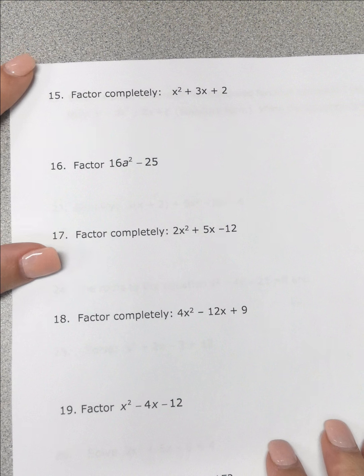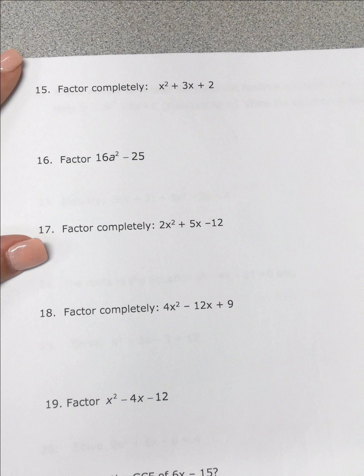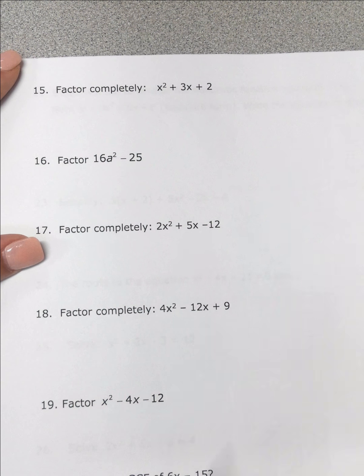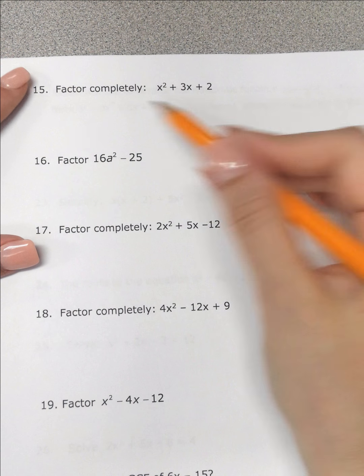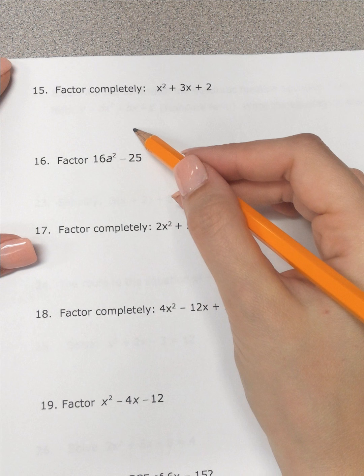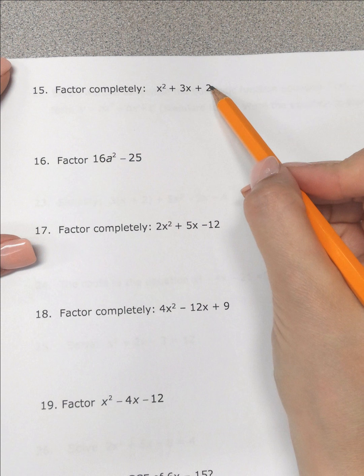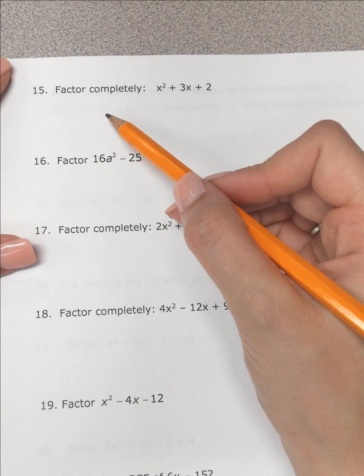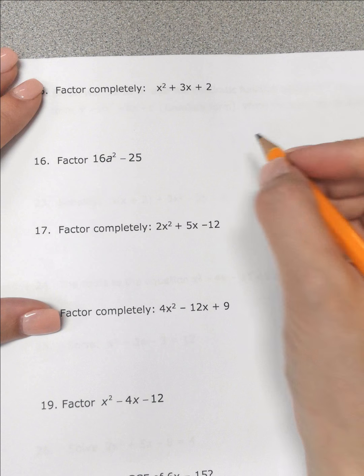Factor completely. Now we're doing the opposite of the box, which if you're not good at doing the opposite, then you could always just FOIL out the answer choices, because you will have answer choices. Or you could put the original in y1 and your answer choices in y2. But I'm going to make sure that we review how to do it.